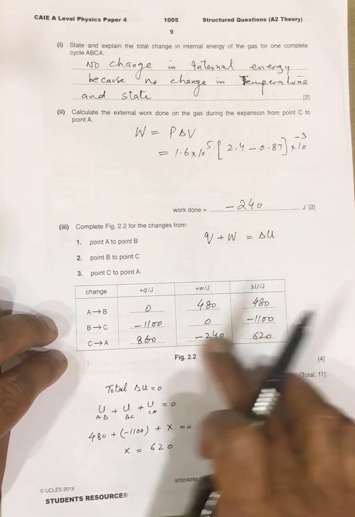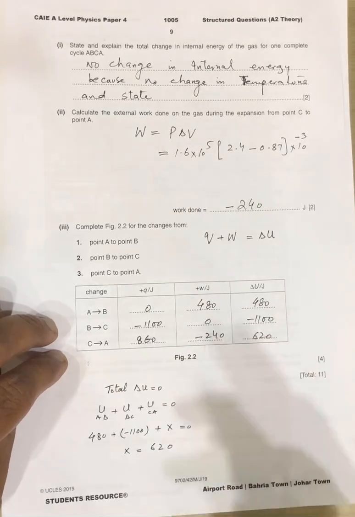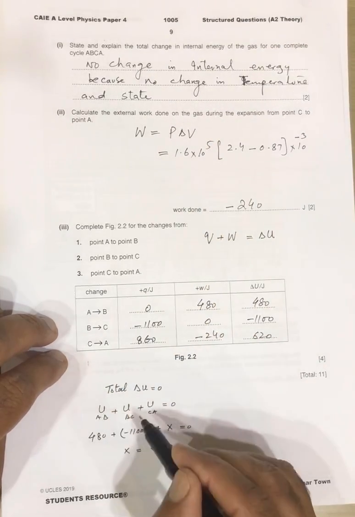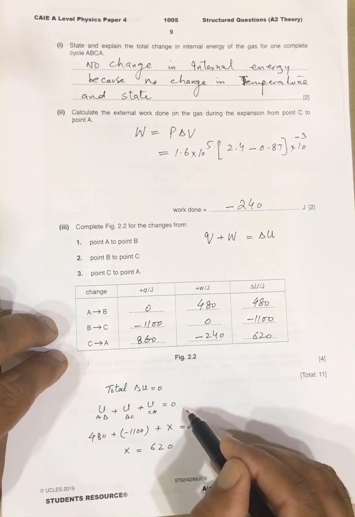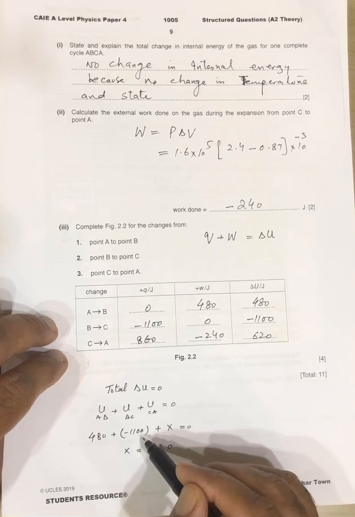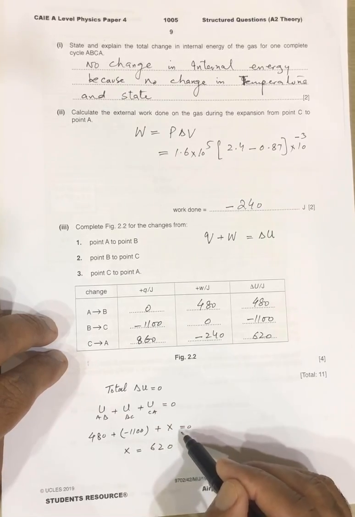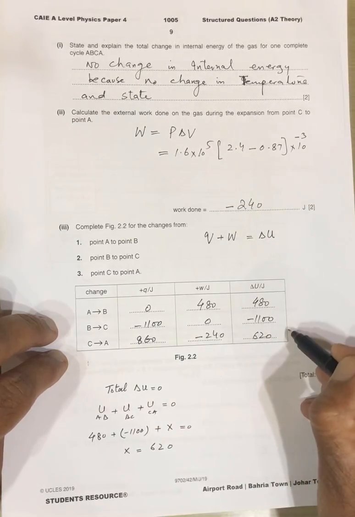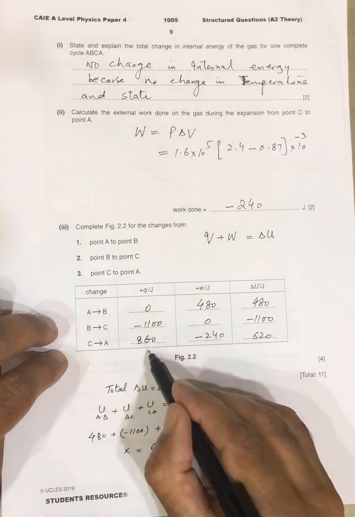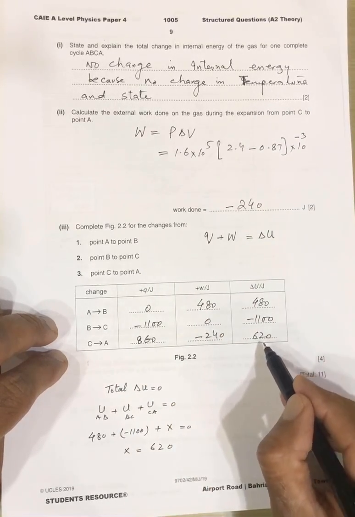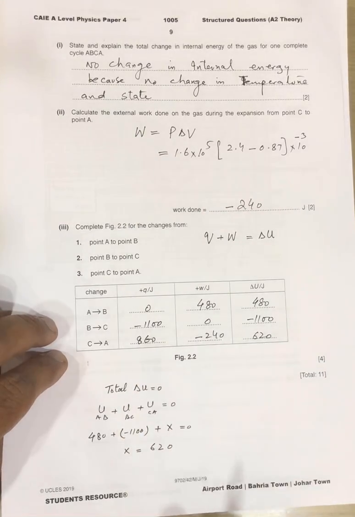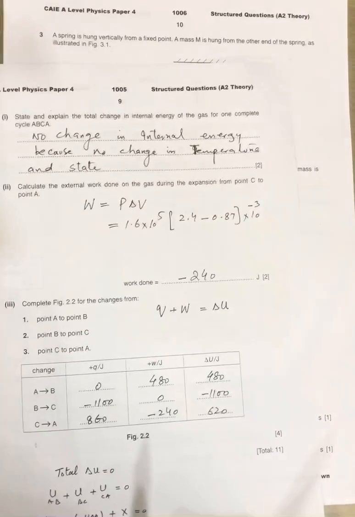Now for this one, last C to A, total delta U is 0. So sum of all change of the U's must be 0. So in the first, it's 480. In the second, it's minus 1100. And the third is suppose unknown, X. So X is 620. And the work done is here 240. So this plus this is this. So 620 and 240 difference is 860. So this is the answer for this.